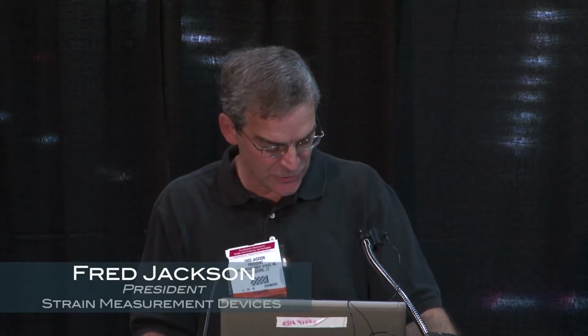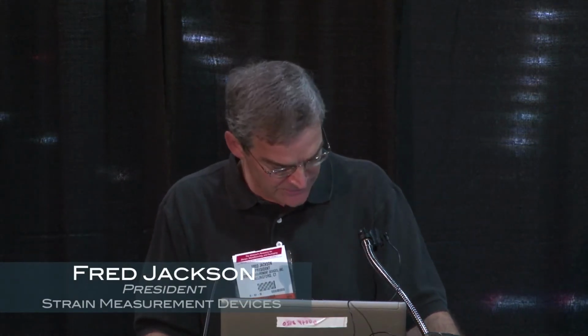The sensors include occlusion, air in line, liquid level, scales for weighing reagent bottles or flow, microfluidic sensors, and what we're going to talk about today are flowmeters.